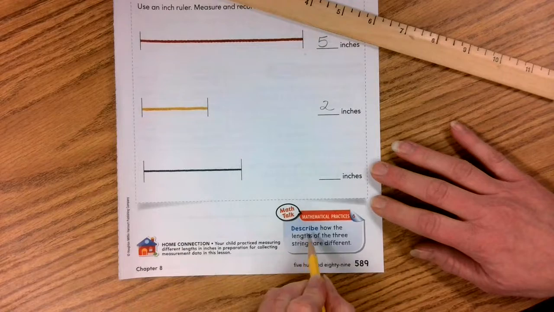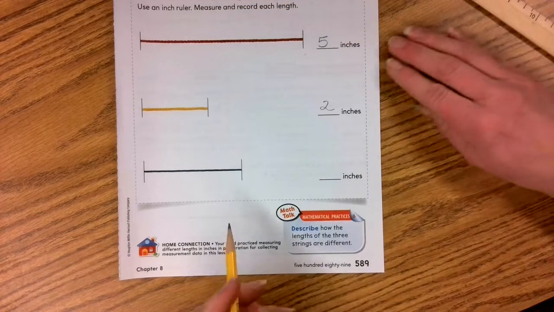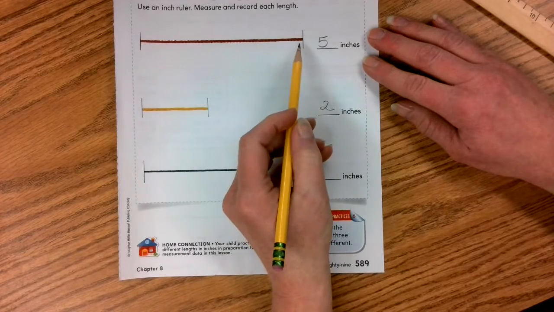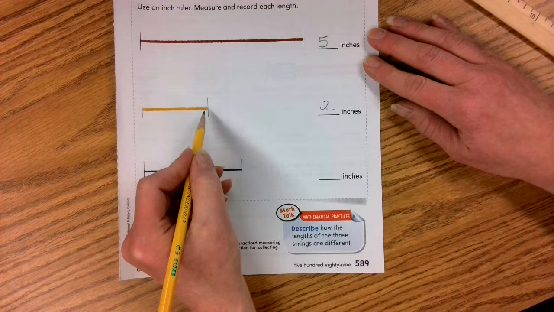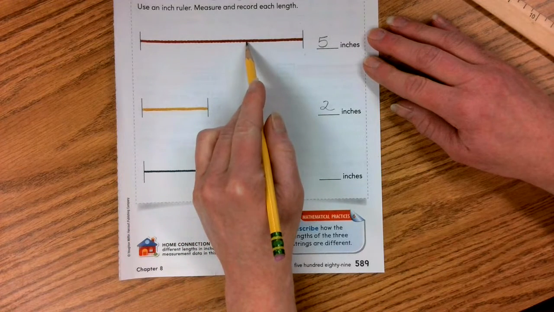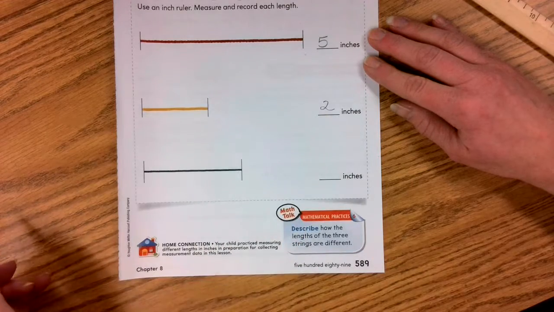Now what it says is, describe how the lengths of the 3 strings are different. Well, we have a 5-inch string and we have a 2-inch string. So how much longer is the 5-inch string than the 2-inch string?